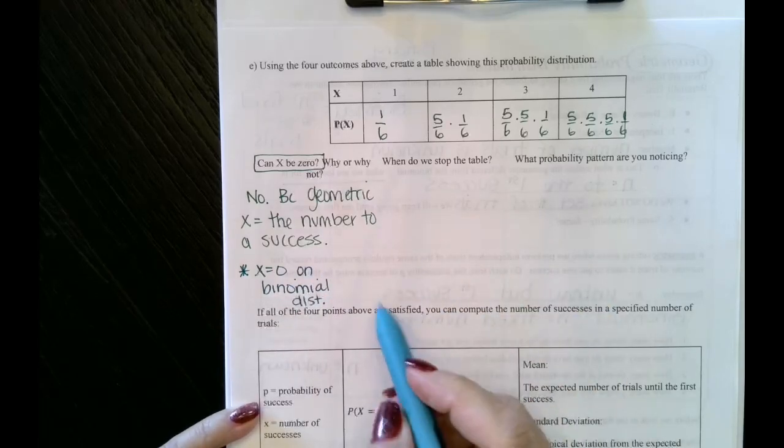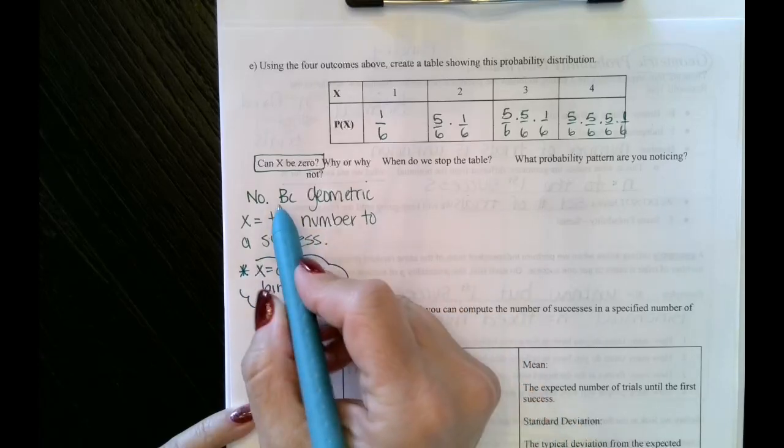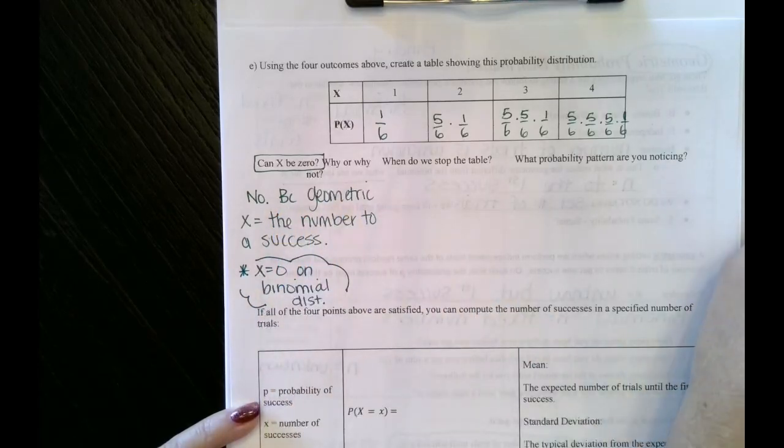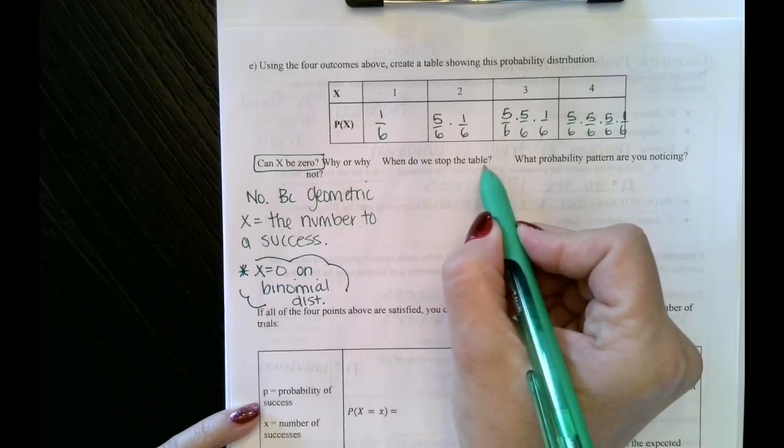So there's a difference. X can equal 0 on a binomial distribution. It cannot be 0 on a geometric distribution. Okay? So the next question here says, when do we stop the table?